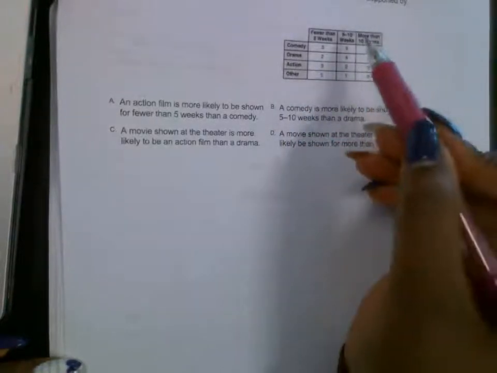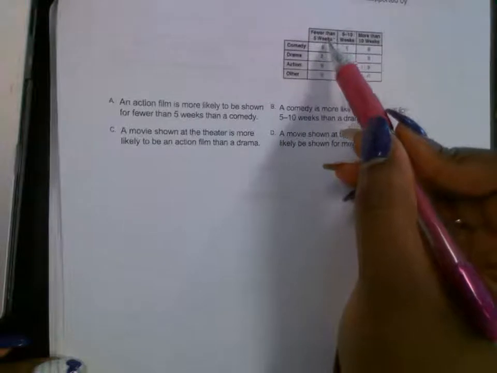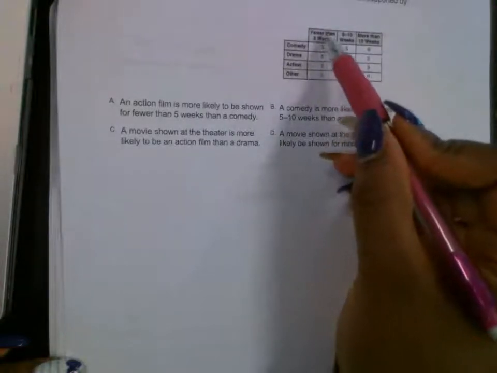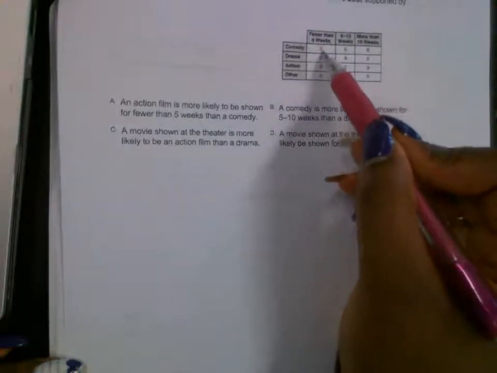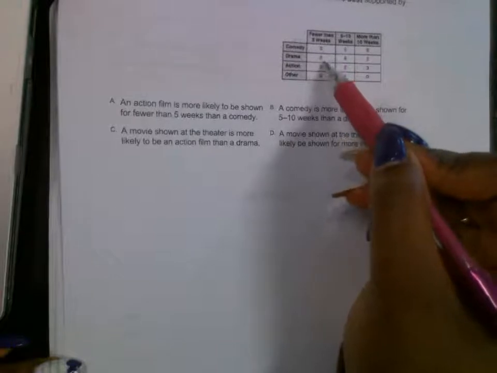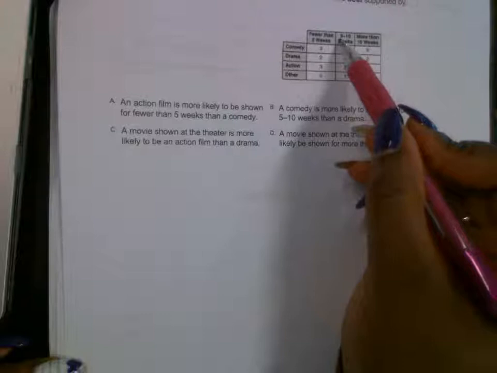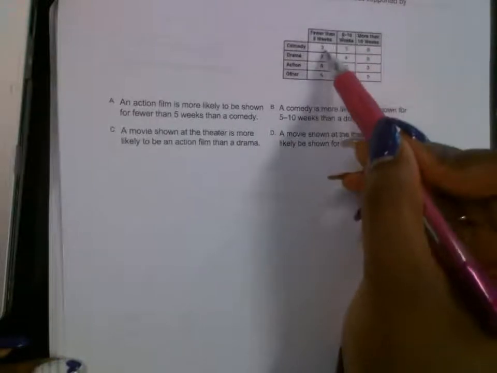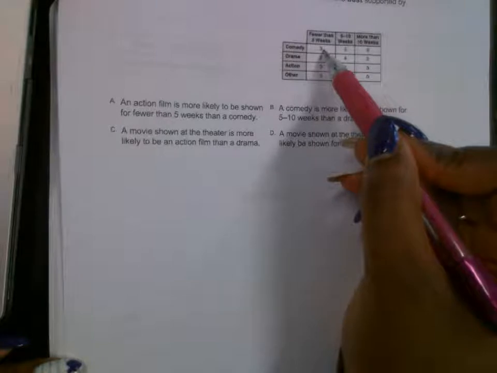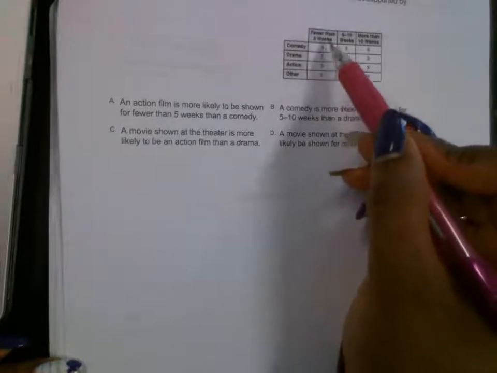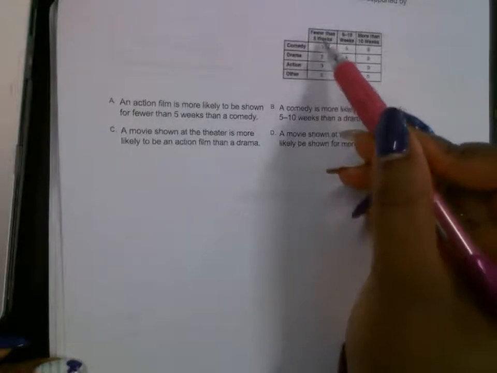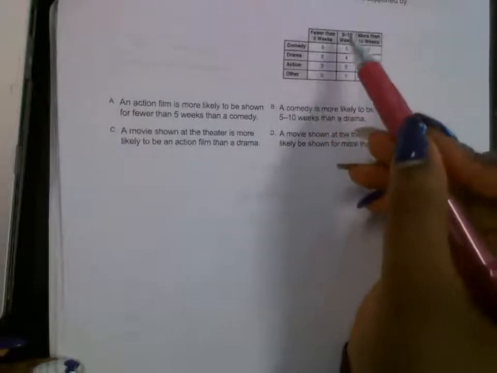All right, so it says for comedy and under fewer than 5 weeks, that's 3. This is 2, 3, 5. And this is, let's see, track the number of weeks different movies stay. Okay, sorry, y'all.